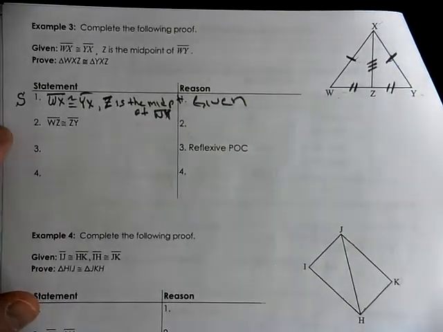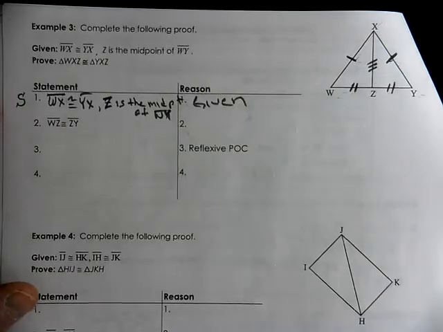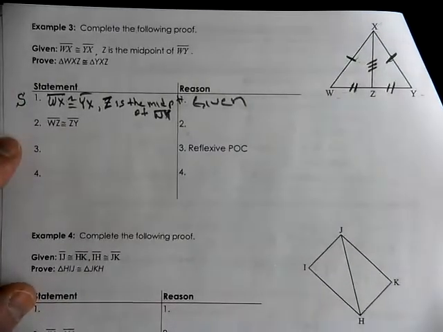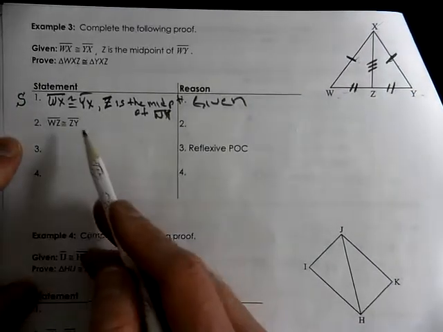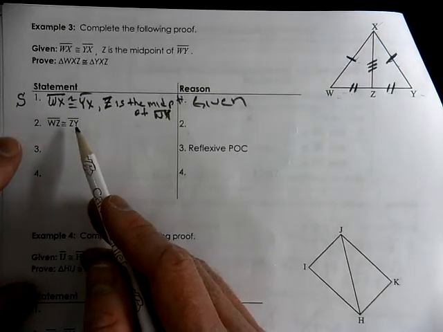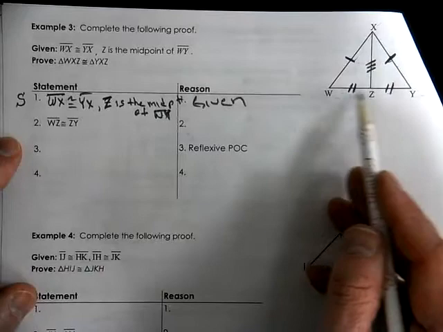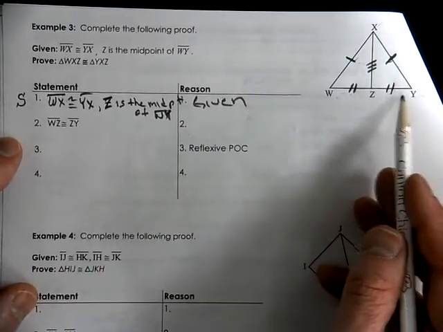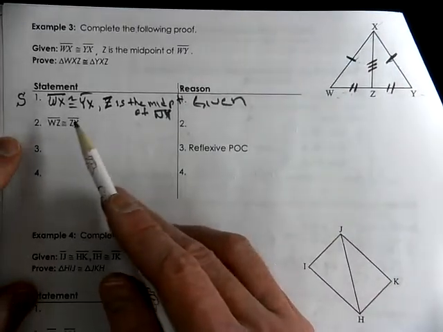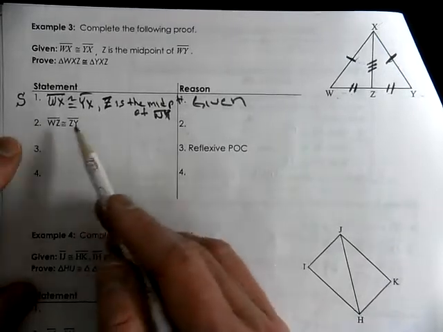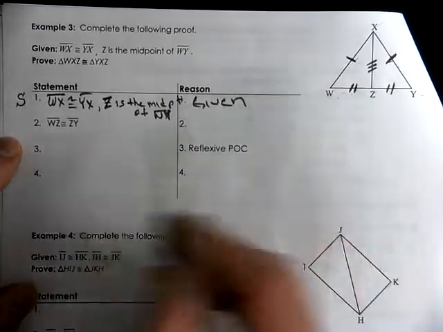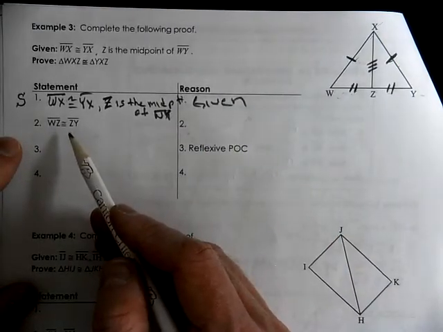That was our given information. But for Z to be the midpoint, what does that mean? What does that tell me? What am I going to say next after I hear Z is the midpoint? They're giving you a hint. You're going to talk about sides, WZ and YZ. Okay, we're going to talk about points or segments. But what's my reason these segments are congruent?